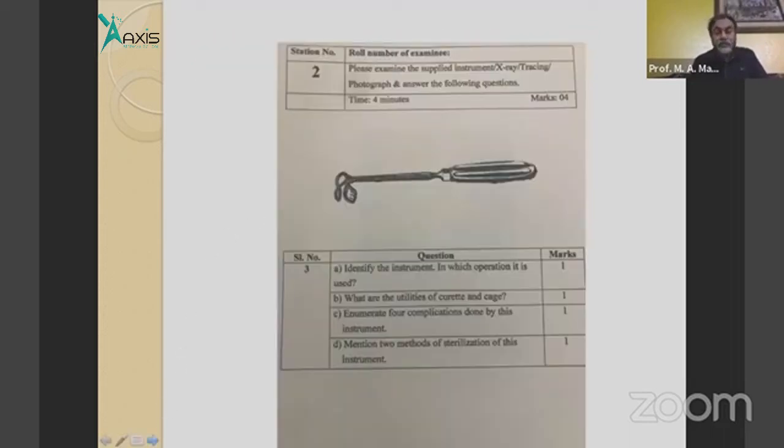This is another important instrument for your exam. Actually, these are all specimens I collected from the examination bank, so this will be repeated every time. These are the instruments you will get in your real exam. Okay. Now, identify the instrument and in which operation it is used. So this is adenoid curette with cage, the case, mane khacha. So this is adenoid curette with case.